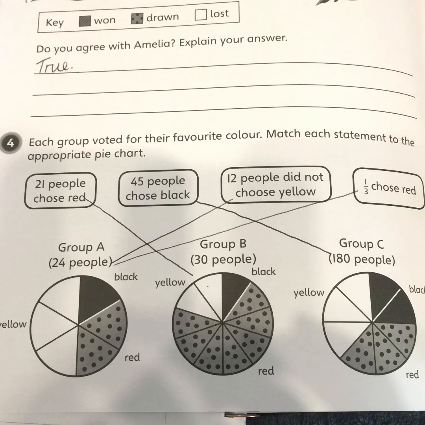And the last one, 1/3 chose red. This one I can see just by looking at the pie charts. I can see that in Group B, way more than 1/3 chose red. And on Group A, I can see there are 6 segments, so 1/3 would be 2. So I can see it is Group A.